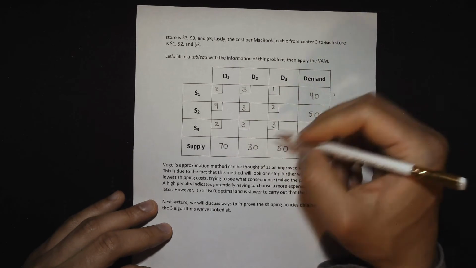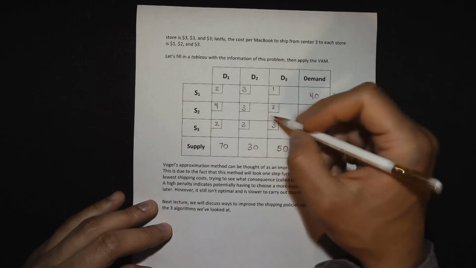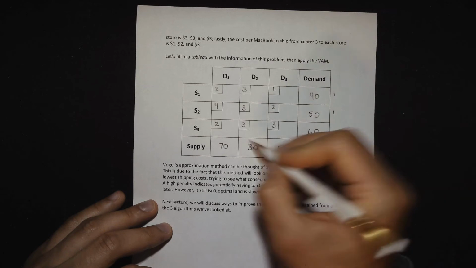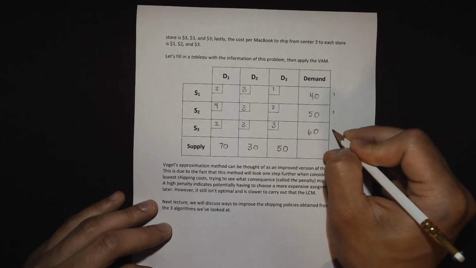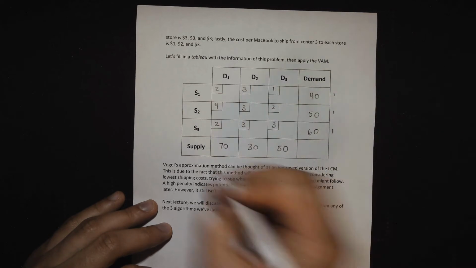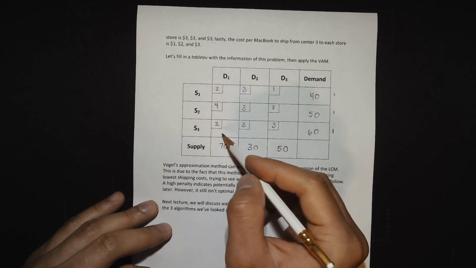And then we do that for each row and column. So lowest 2 shipping costs in this row, 2 and 3. Absolute difference is 1. Lowest 2 shipping costs in this last row, 2 and 3. Therefore, the absolute difference and penalty of this row is 1. And we do the same thing for the columns. Lowest 2 shipping costs are 2 and 2.